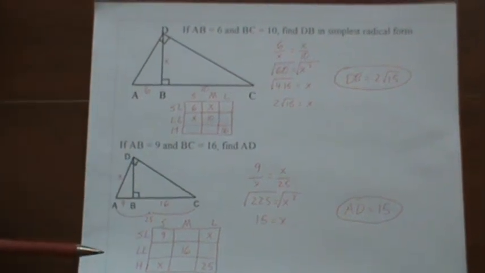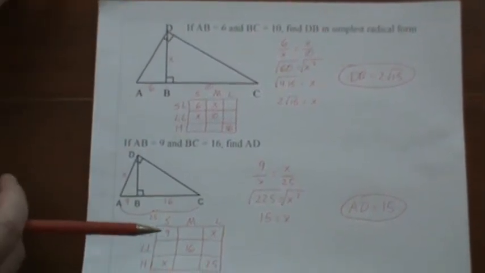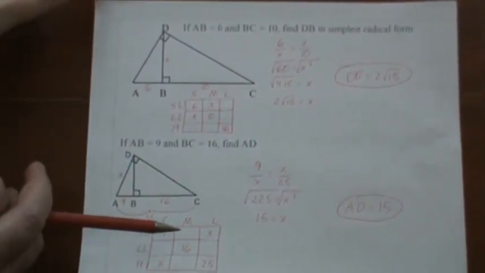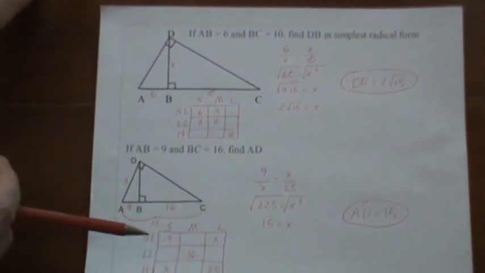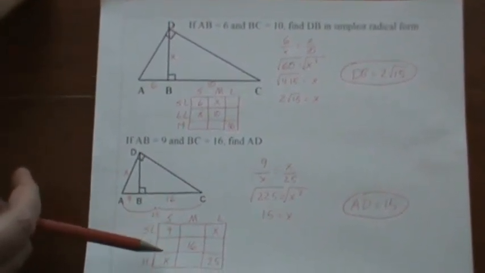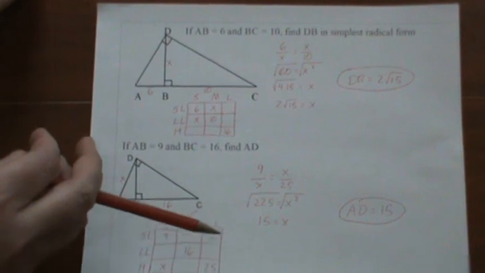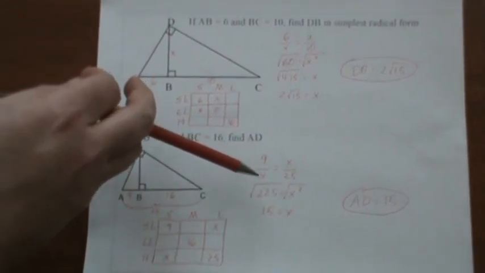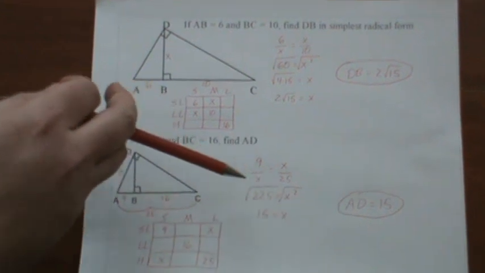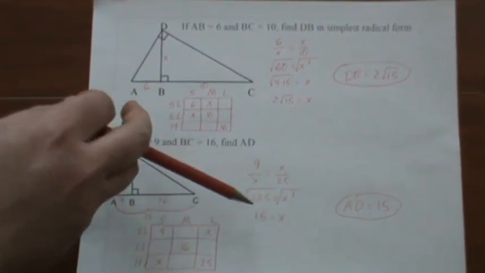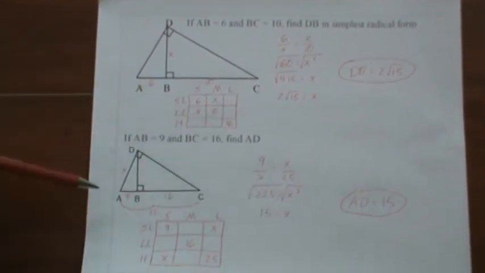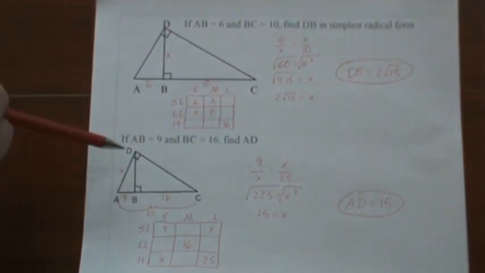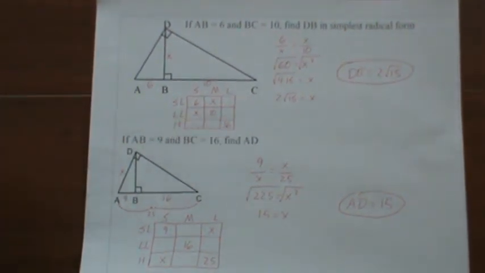So again, I look to see where things line up. 9 lines up with the x lines up with the 25, so I just set that up as my proportion. 9 over x equals x over 25. I cross multiply. 25 times 9 is 225. X times x is x squared. I take the square root of both sides to get 15 equals x. I was asked to find AD, and since x represents AD, AD is 15.